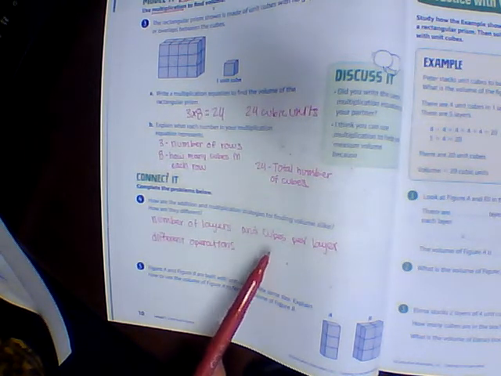Okay, let's look at number 5. So let's go back to number 4 really fast. So how are they the same? We find the number of layers and cubes per layer. We do that for both multiplication and addition. How are they different? Well, we're using different operations. We're using addition in one and we're using multiplication in another one.